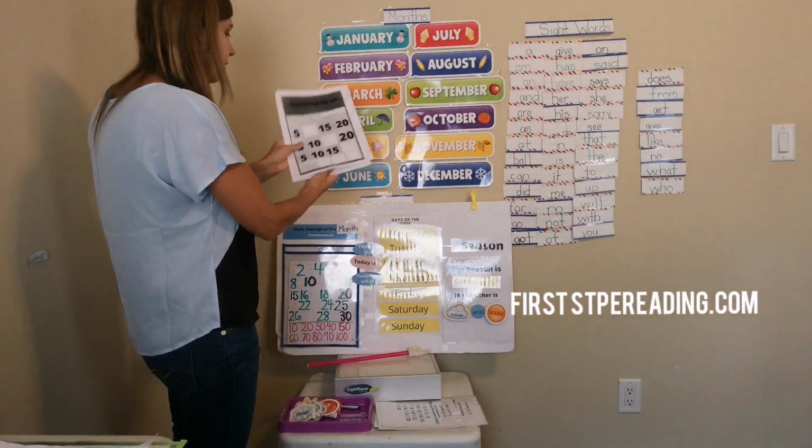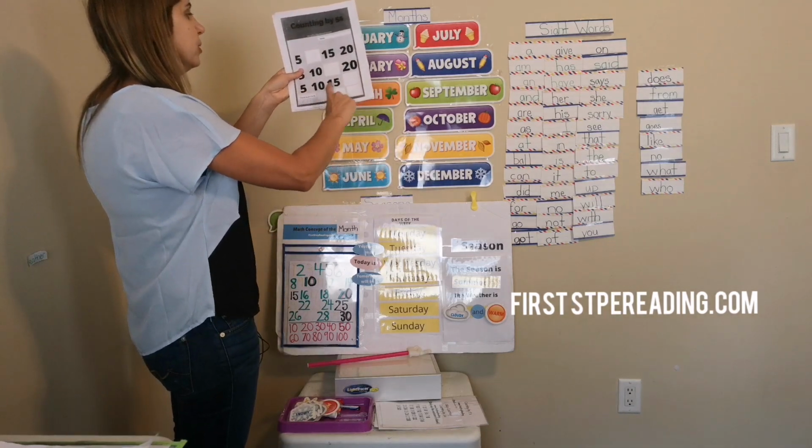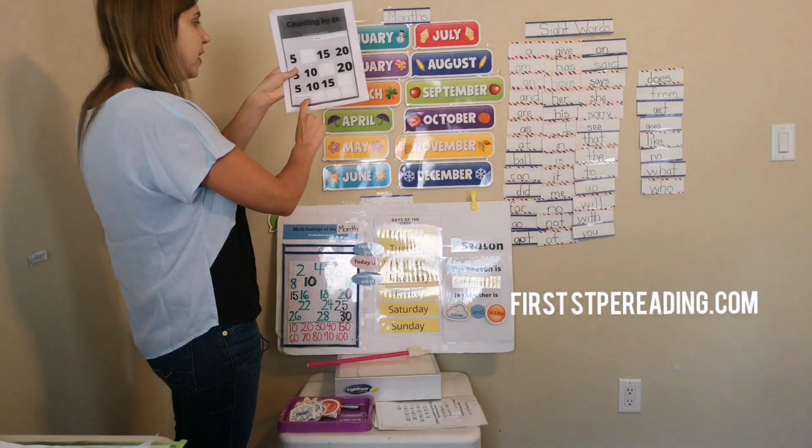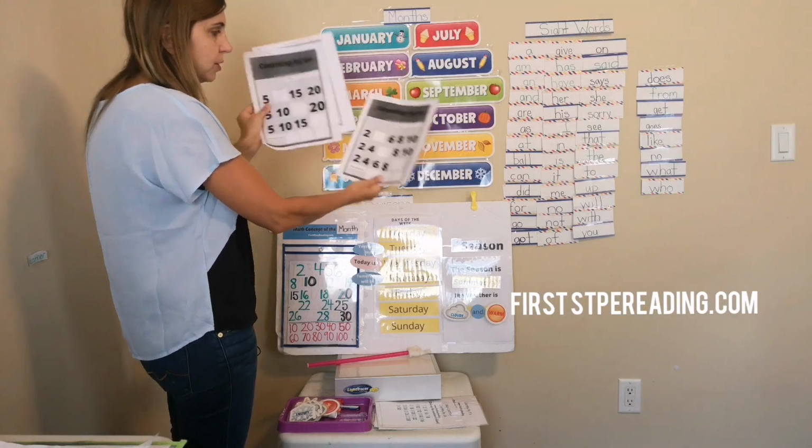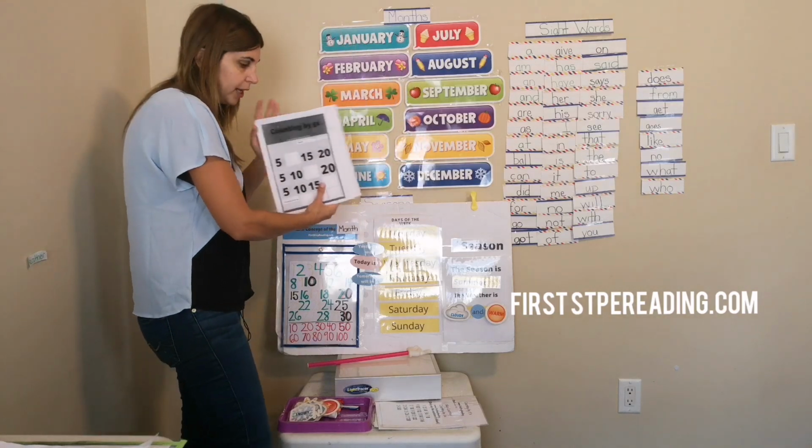On the bottom, when you're first learning, you can just practice. Like it says, count from 5s to 15. You write 5, 10, 15. Okay? So please keep practicing or you will forget your skip counting.